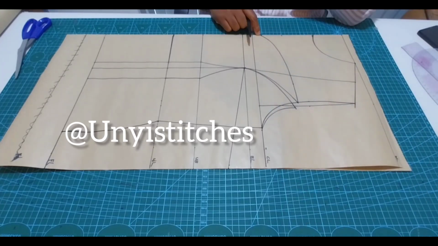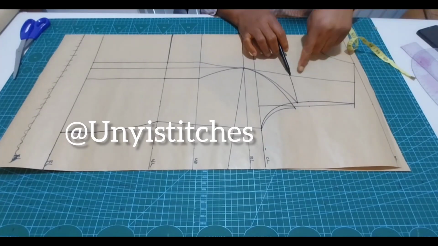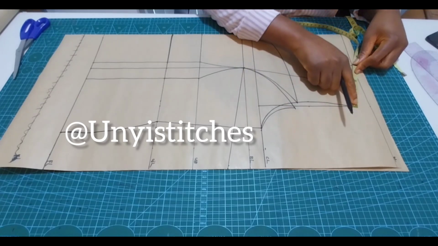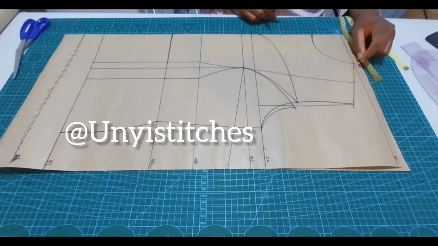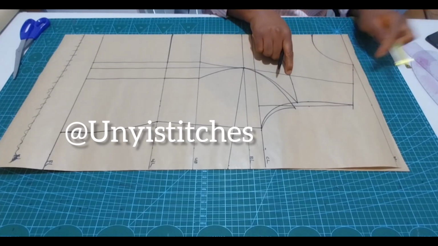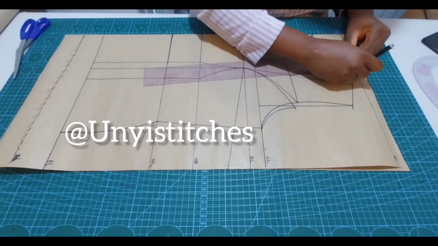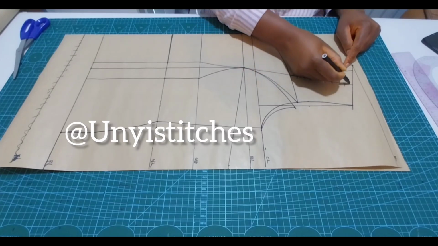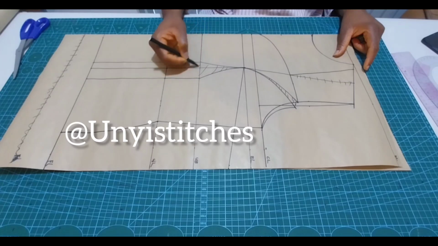Can you see? The next thing will be for me to go ahead and create my Queen Anne's neckline. So what I will do, I will come to this line. Can you see where I point? Then I'm going to mark 4 inches from my shoulder line. I will mark that point and I'll connect it directly to this point. So I'll go ahead and shape out those parts that are not needed. I'll shade out my dart and this other dart as well.